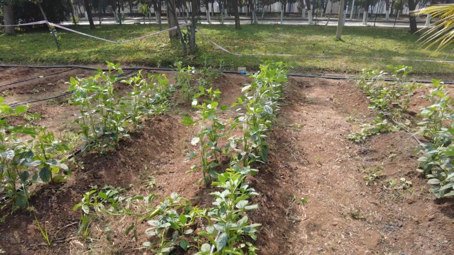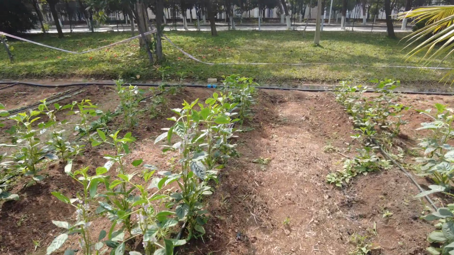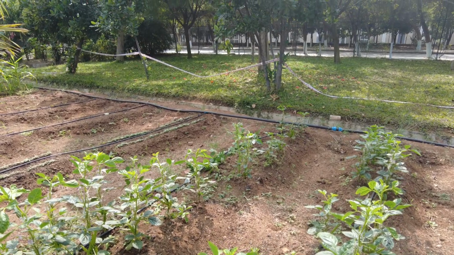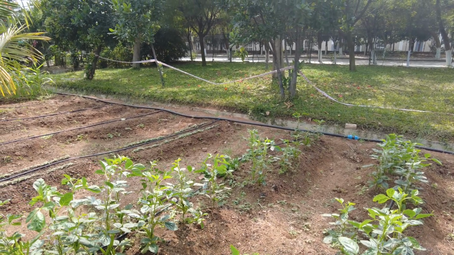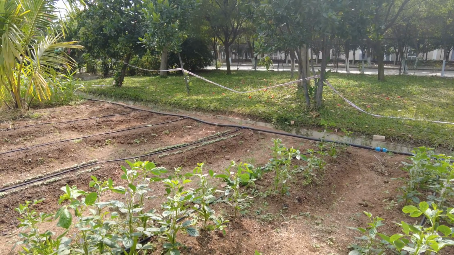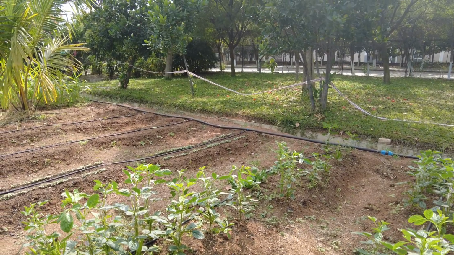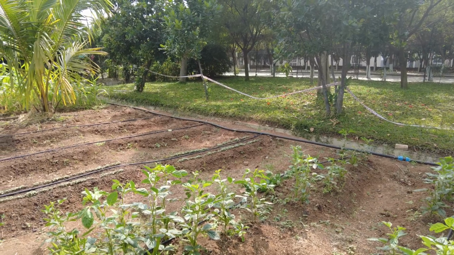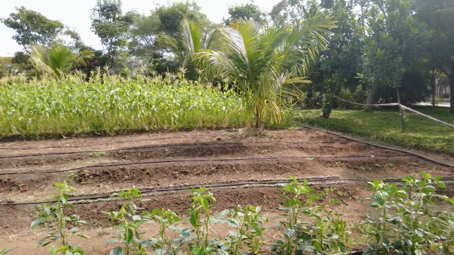So one of the conclusions is that in the control plot, the plant started early, fruiting started early, and there are not many flowers observable. It means that aging has already happened, its life cycle is completed.